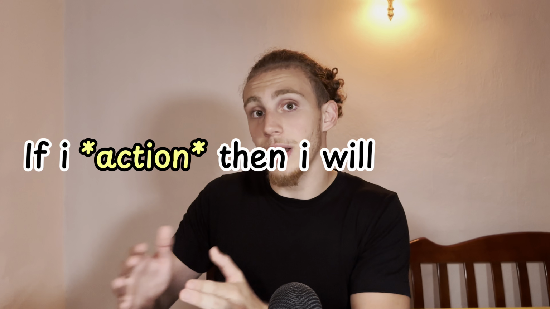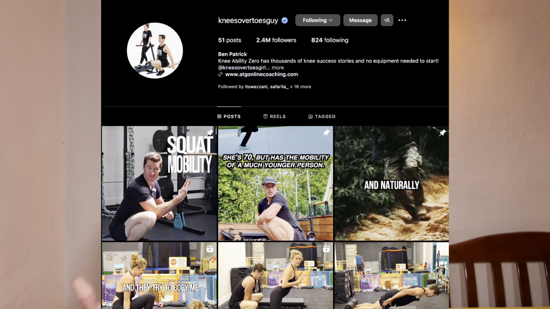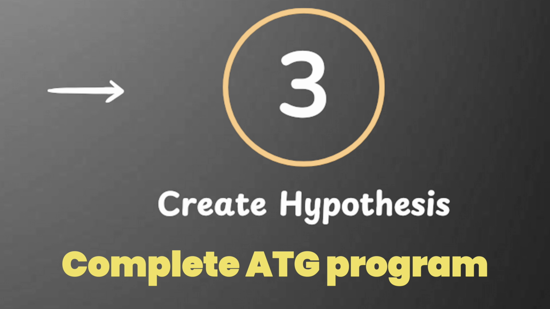So another simple formula for a hypothesis is, if I, action I'm going to take, then I will, outcome. So my hypothesis was, if I followed Ben Patrick's workout program, who's a really, really good trainer, then I would be able to get the outcome, the goal, the success, the pain-free ability that I wanted.